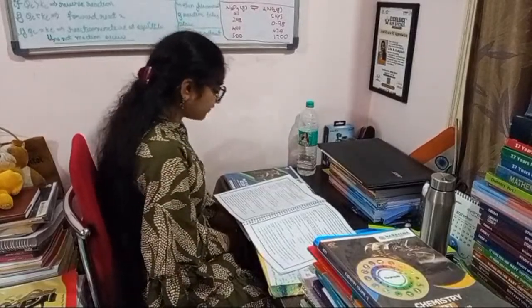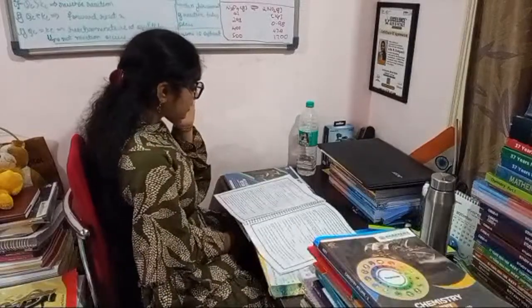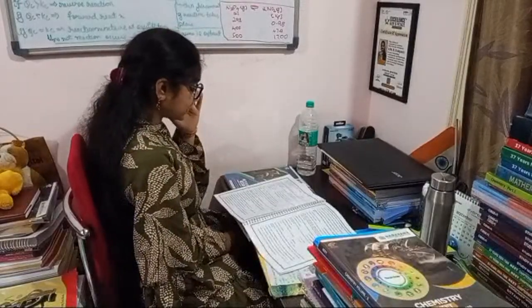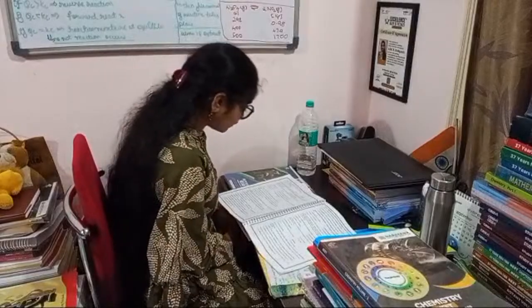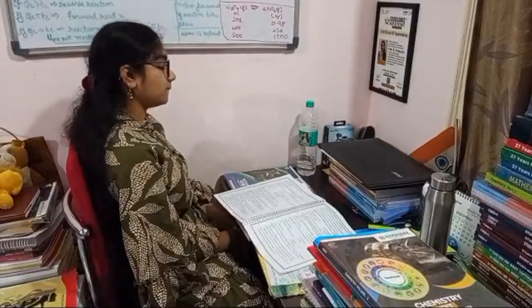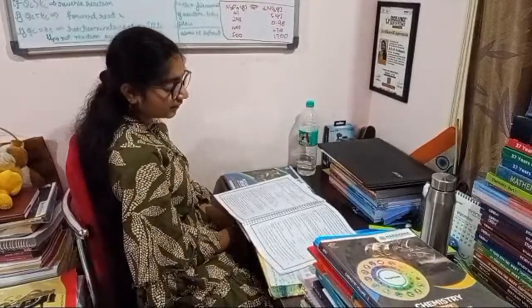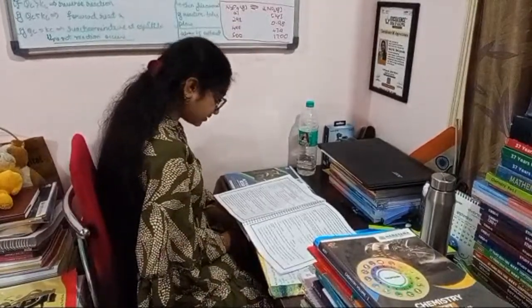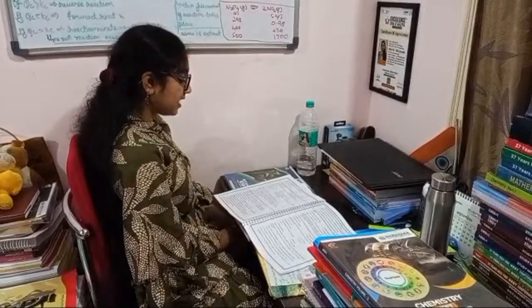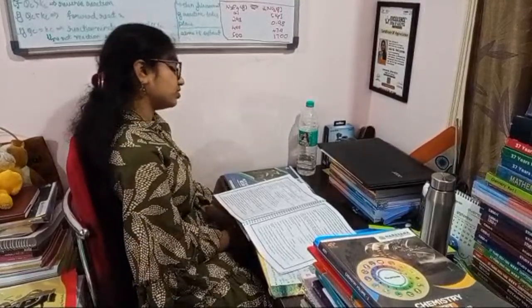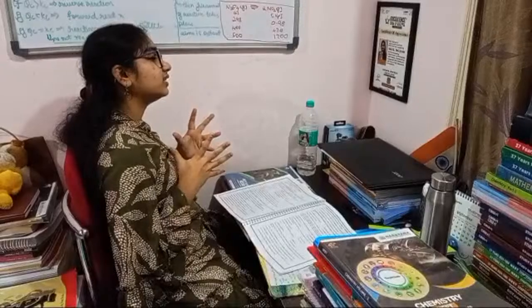Next, assertion: heart failure is sometimes called congestive heart failure. Reason: congestion of the lung is one of the main symptoms of heart failure. Well, both A and R are true, and R is the correct explanation of A. This was also again the same line. Heart failure is known as congestion, congestion meaning the lungs get compressed.